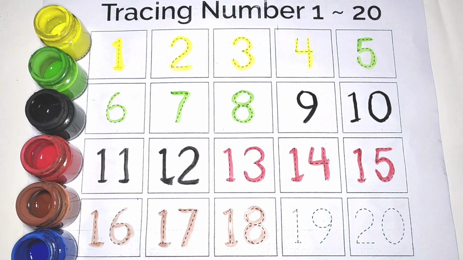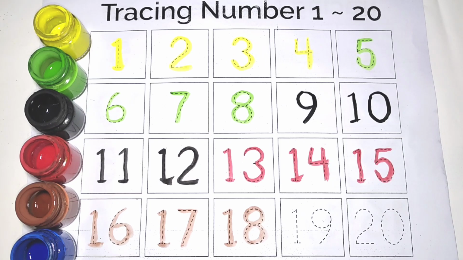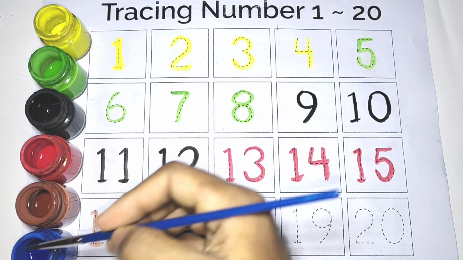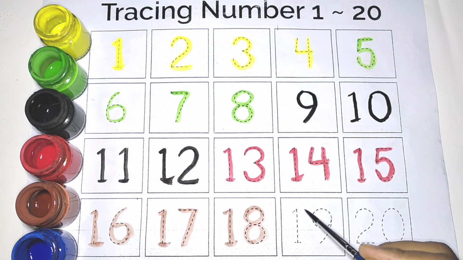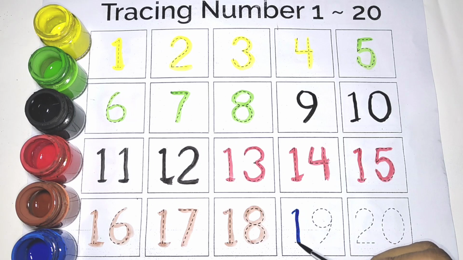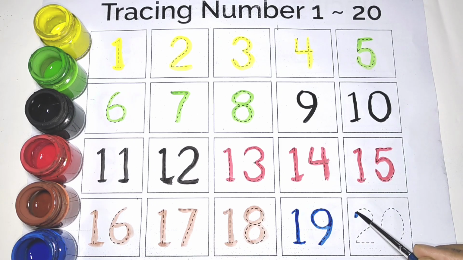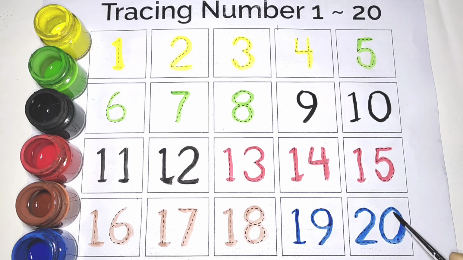Kids, now we draw 19 and use blue color. Blue color. Now we draw 19. The last one is 20. T-W-E-N-T-Y, 20. Kids, today we drew numbers 1 to 20.